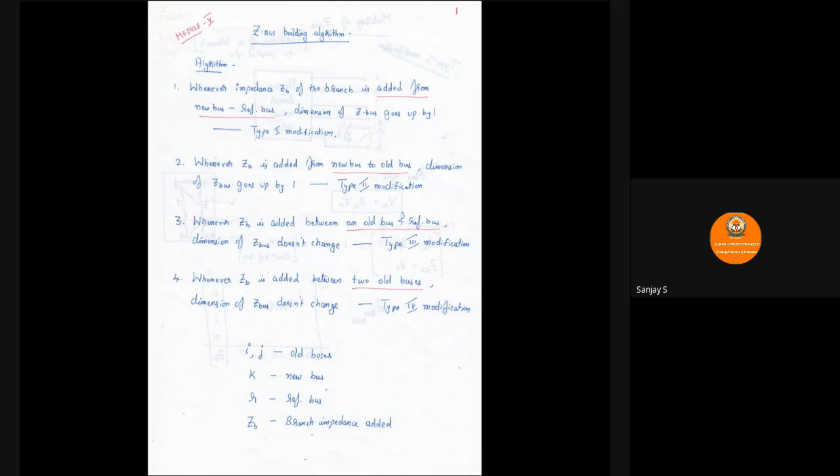Then finally, let us go to point number 4. Whenever ZB is added between two old buses, dimension of Z bus does not change. And this refers to type 4 modification. For example, at this particular stage, if we are including a transmission line between bus 2 and bus 4, bus 2 was already existing, bus 4 was also existing.